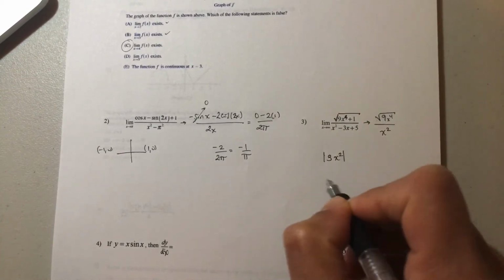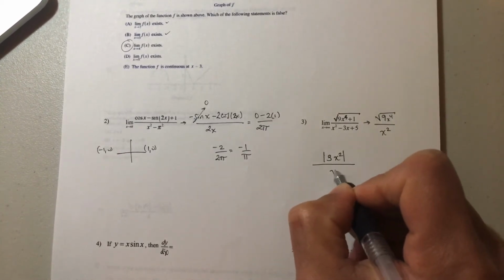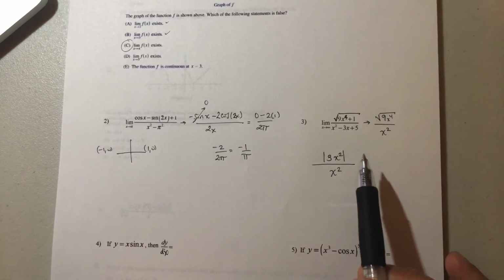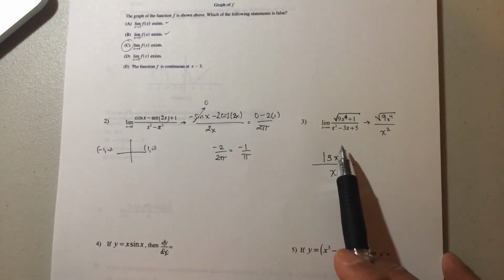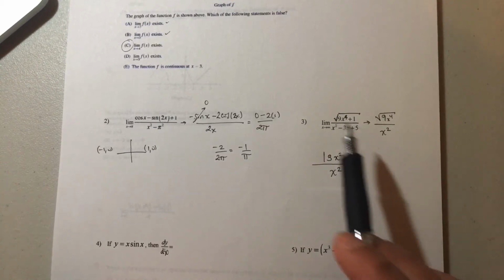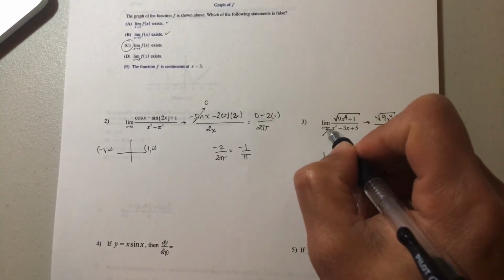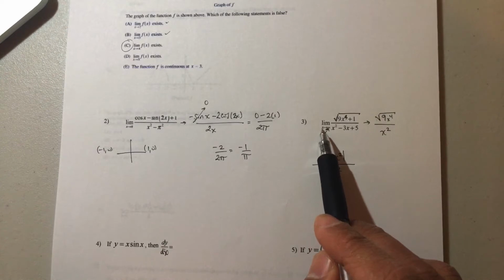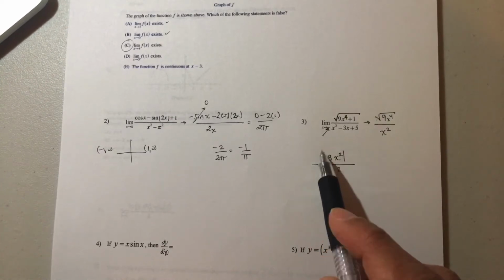Now, this is all plus or minus over x squared. You have to be careful because absolute value is a piecewise function, remember. So you have to look at this guy here, and hopefully you can see it, but it approaches positive infinity.